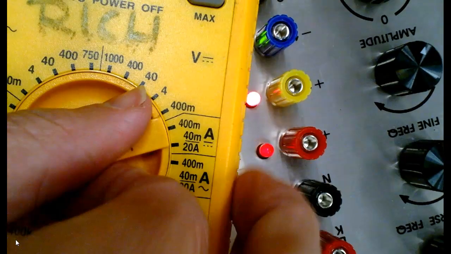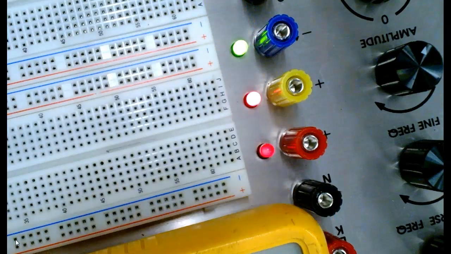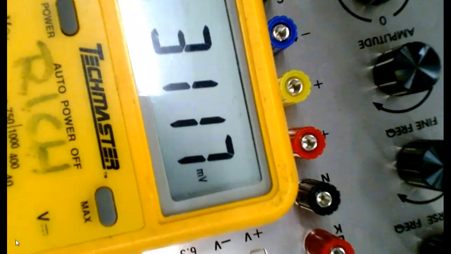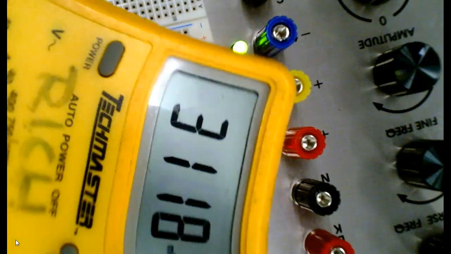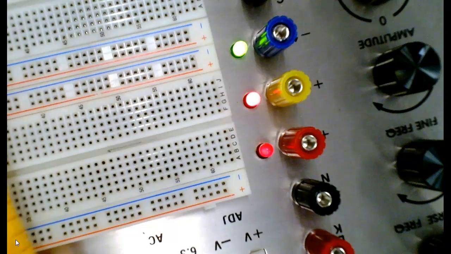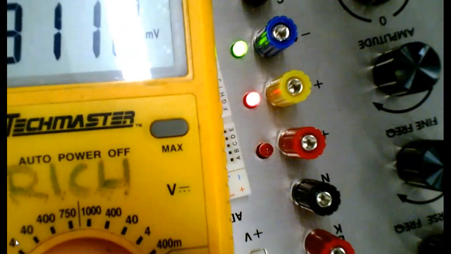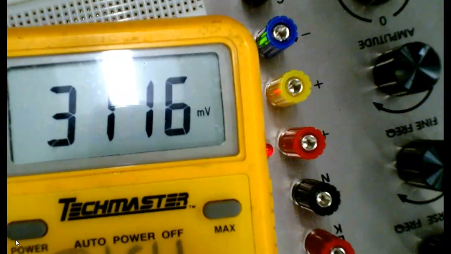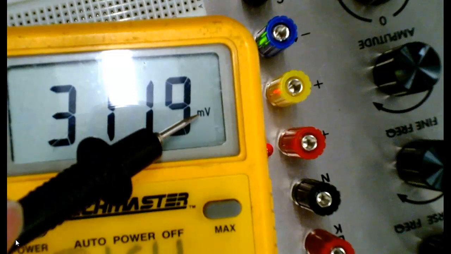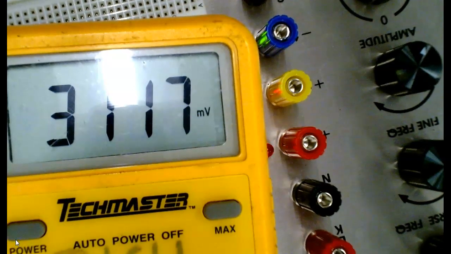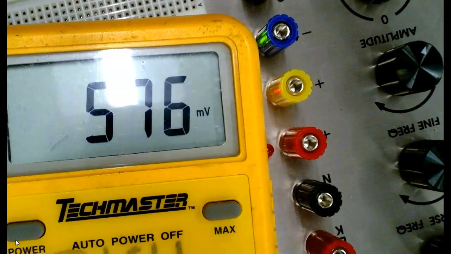So I'm going to come over and put my meter on this diode scale. And now when I come up here and measure this, oops. I did it then. There we go. Now notice what it changes to over here. It changes to what? Millivolts. I'm going to come and measure this now. And so it's measuring about 600 millivolts.